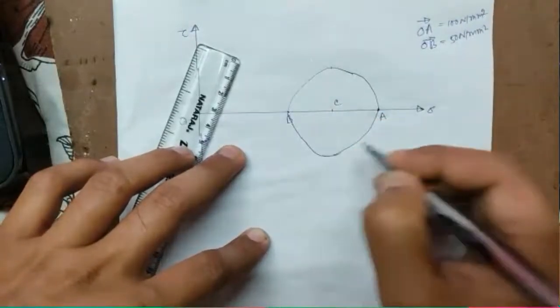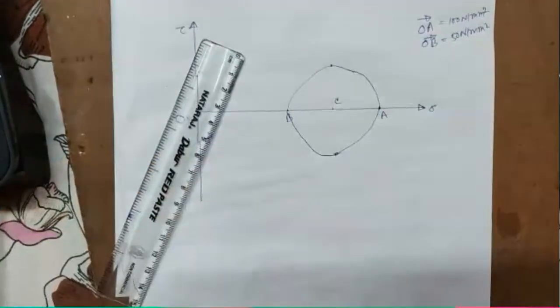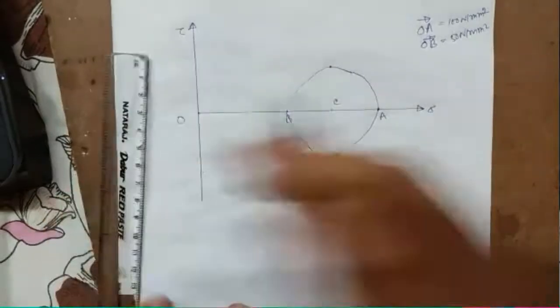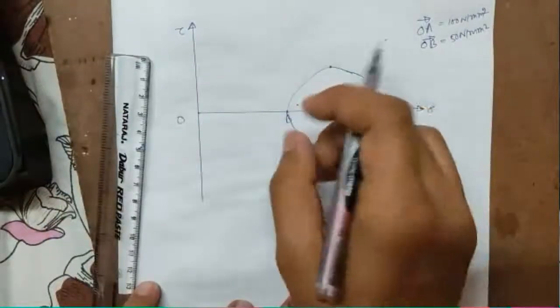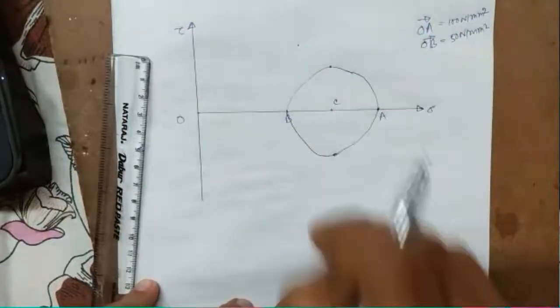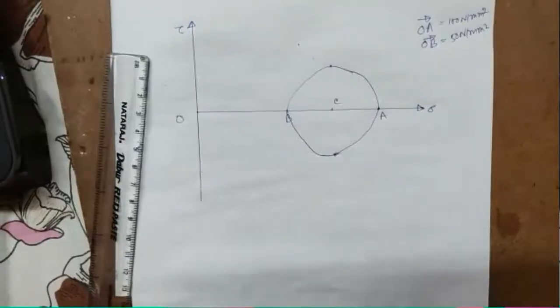You have to draw it with a compass. I am drawing it by hand, which is not properly good as you can see, but I have drawn the circle so that you can understand. So we have drawn the Mohr circle.